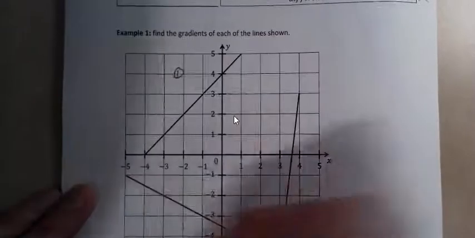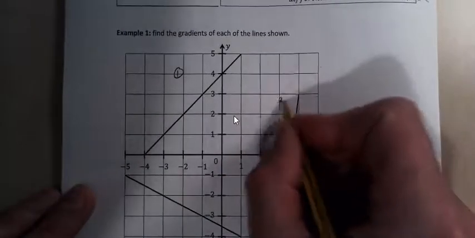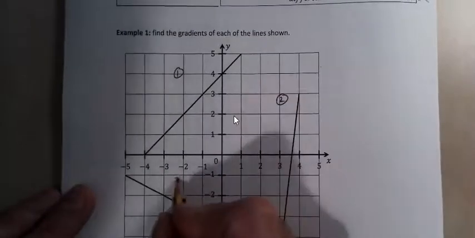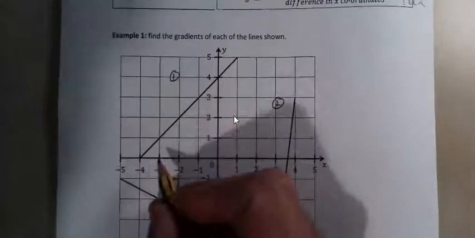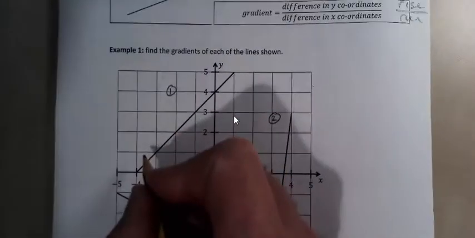So I'm going to call this one line 1, this one here line 2, and then line 3 down here. We're going to find the gradient of each of these. So difference in y coordinates, difference in x coordinates, effectively you want to pick a couple of points on this line.